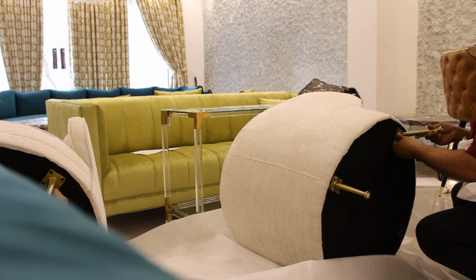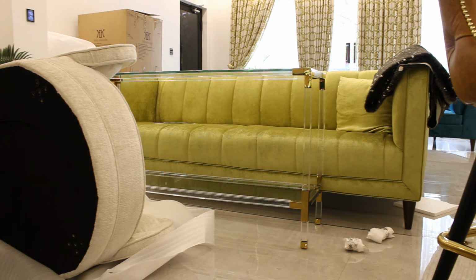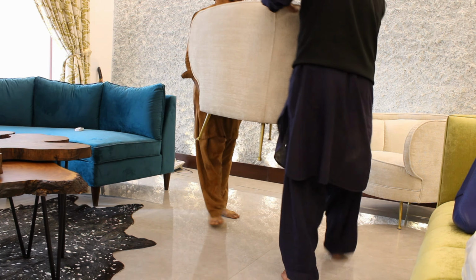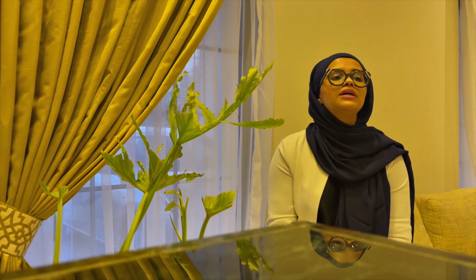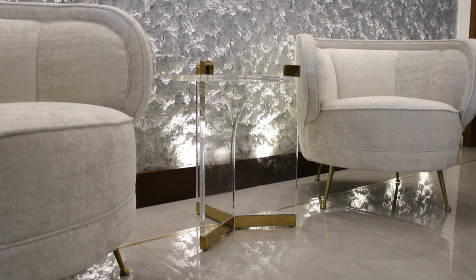So for the feature wall we had to be a bit careful because we didn't want to put anything that would take away focus from the wall itself. So for that we went for these really nice compact armchairs in white, and in the center we had these side tables in acrylic. The acrylic side tables proved to be a really nice decision because what they did was they actually made the spotlights at the back visible, giving that really nice open look.